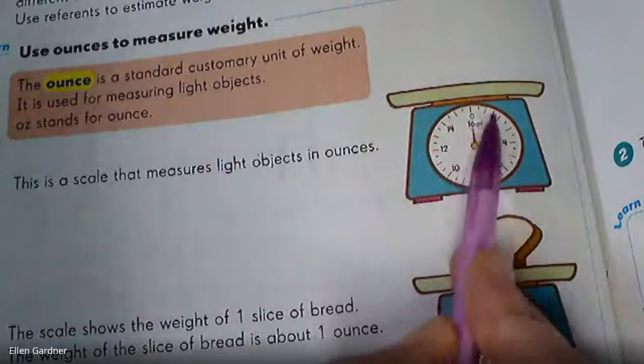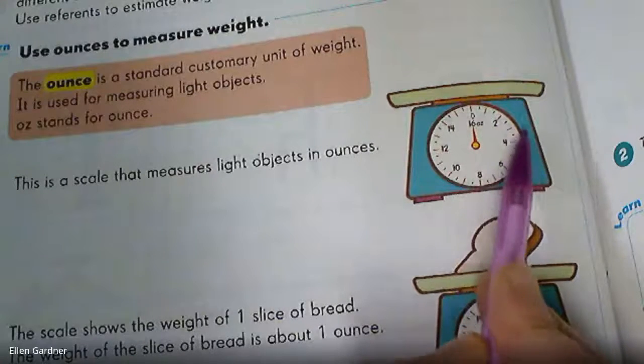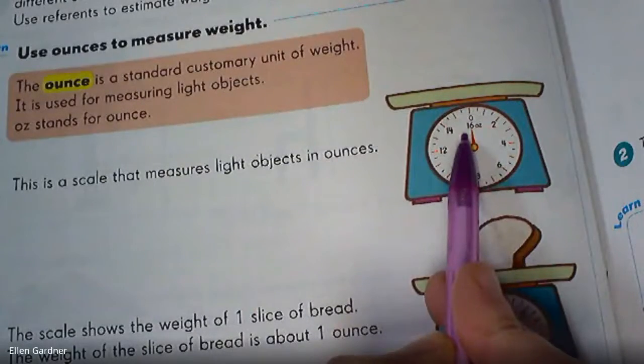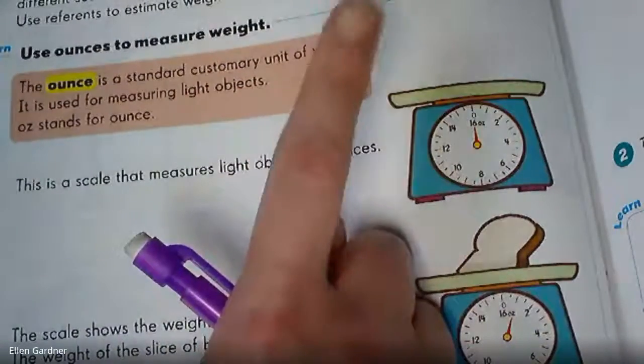So you mean the part where it says the ounce? Yes. Okay, the ounce is a standard customary unit of weight. It is used for measuring light objects. OZ stands for ounce. This is a scale that measures light objects in ounces. So as you can see here, it goes from 2, 4, 6, 8, 10, 12, 14, 16 ounces. It goes up to 16 ounces because that's how many ounces are in 1 pound.